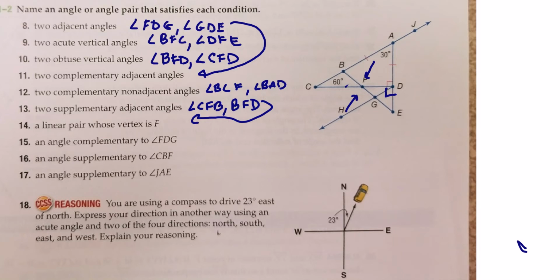An angle complementary to FDG. FDG is going to be GDE. An angle supplementary to CBF. So that angle right there, the supplementary angle is going to be FBA. An angle supplementary to JAE. JAE is right here. So angle BAD is going to be supplementary.